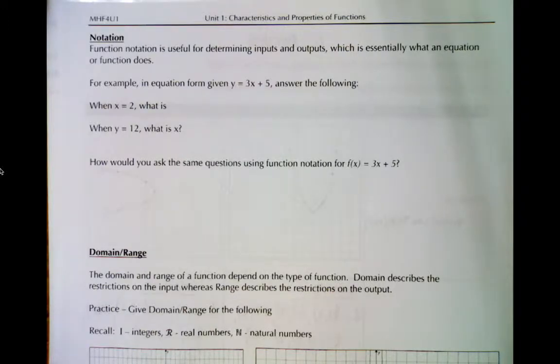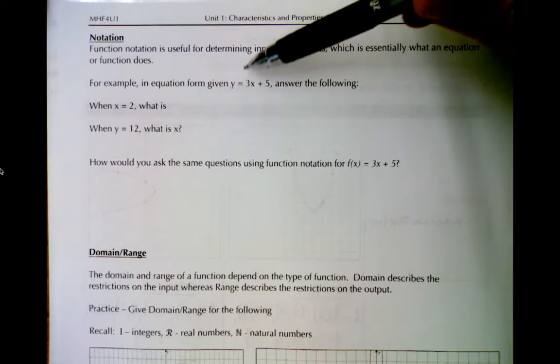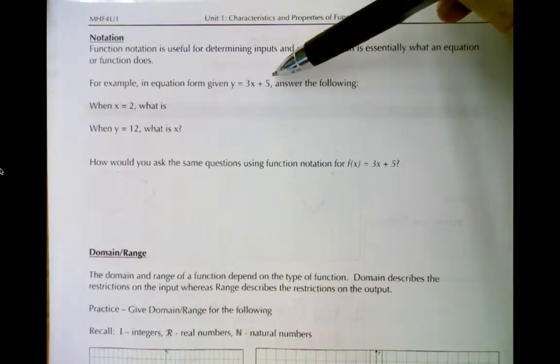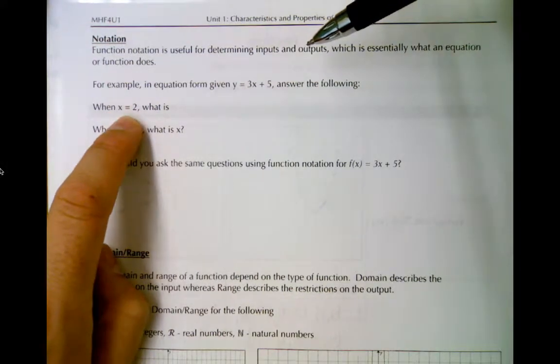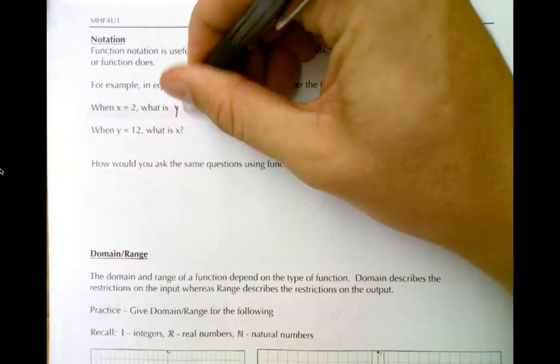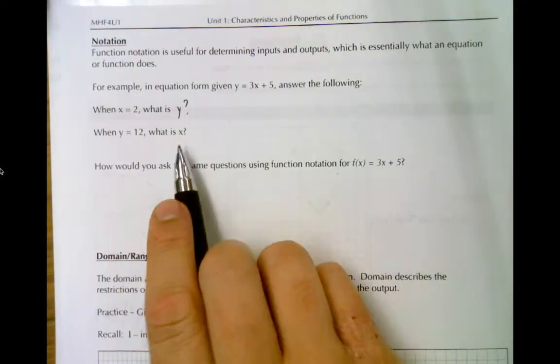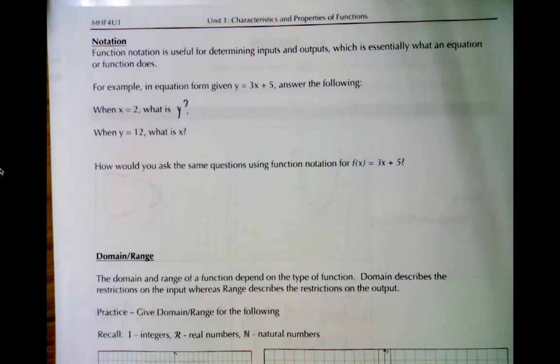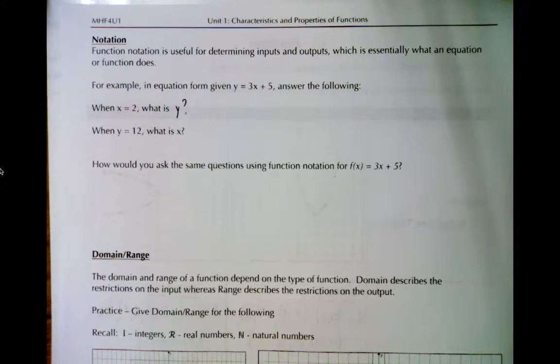So, function notation is useful for determining inputs and outputs, which is essentially what an equation of a function does. For example, if the equation is in the form y equals, like y equals 3x plus 5, we could answer two questions. When x equals 2, what is y? And when y equals 12, what is x? And these are common questions that we explored in grade 9 and grade 10.